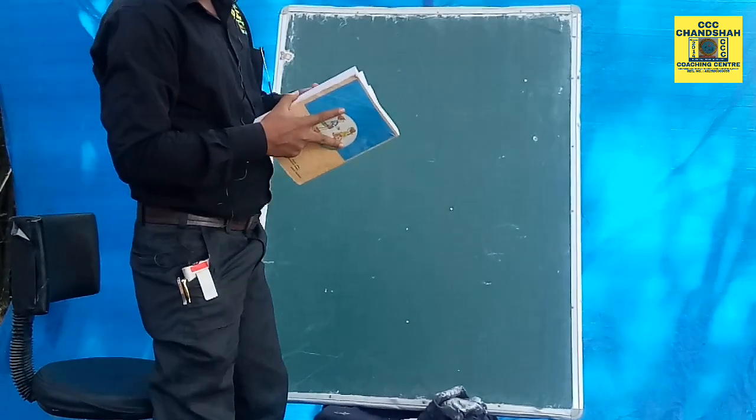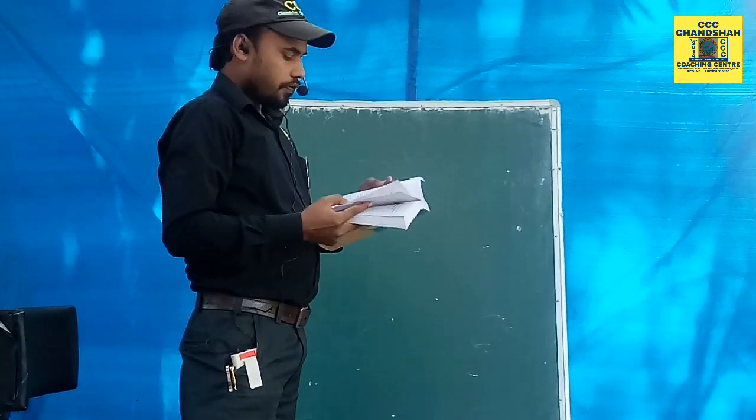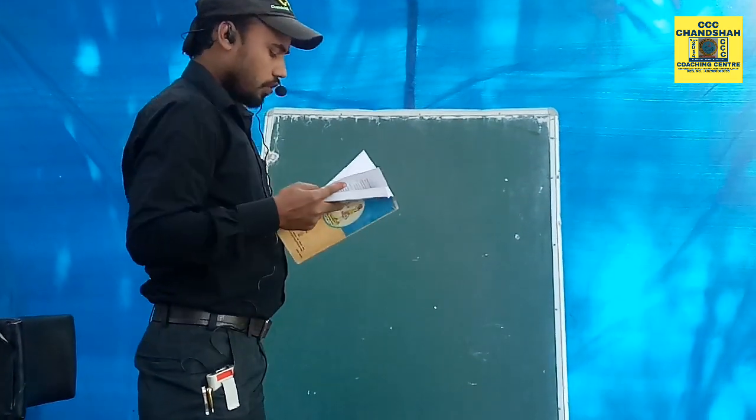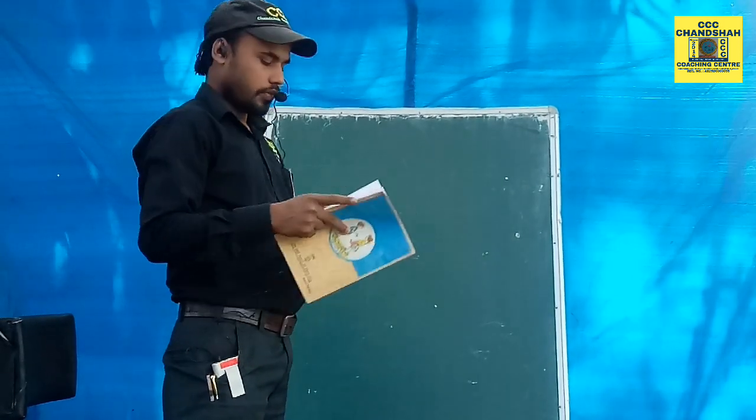Before going into the exercise, we need to understand what quadratic equations are.